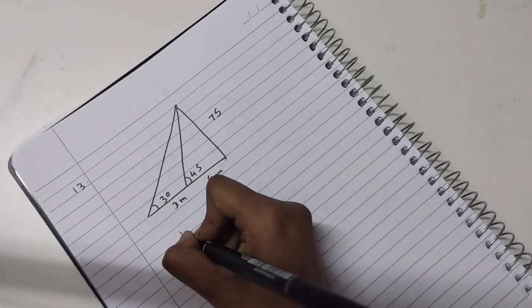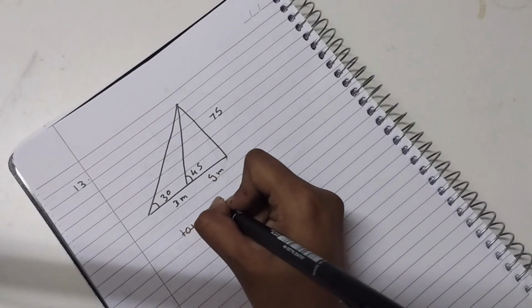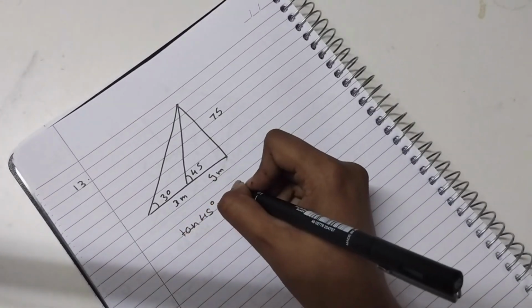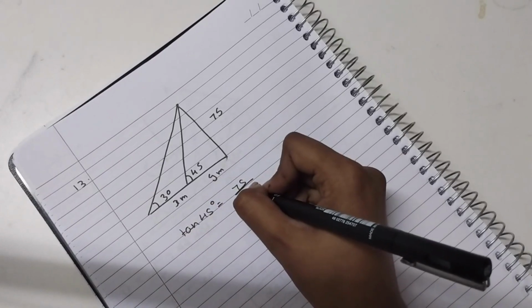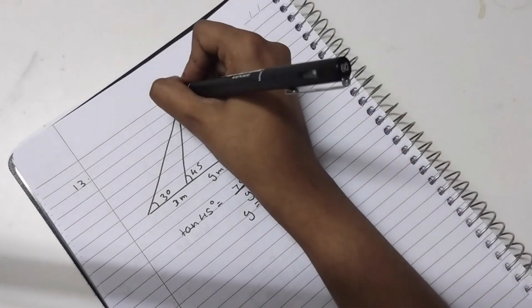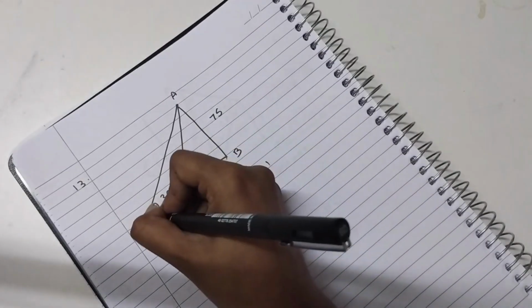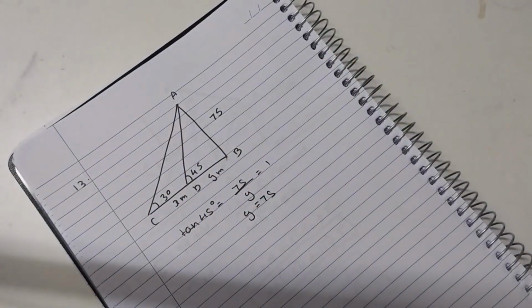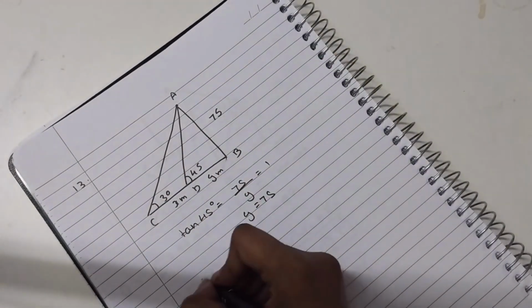So first, let's find tan 45. Tan 45 degrees is equal to 75 by y, which is equal to 1. So y is equal to 75. Now that we know the value of y, we can find tan 30.